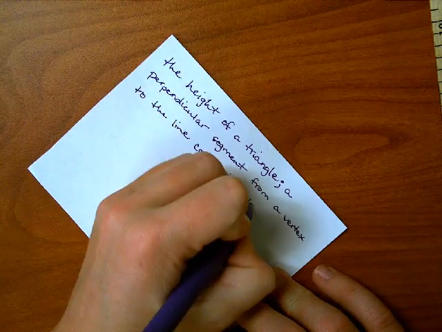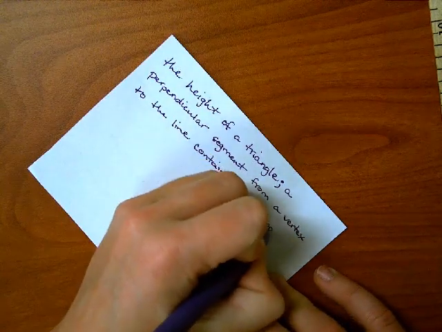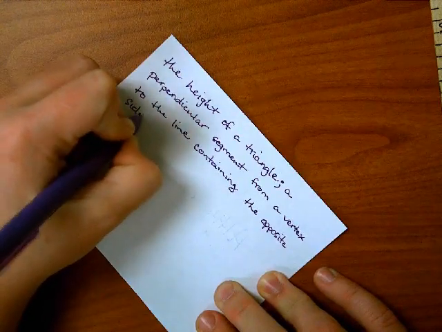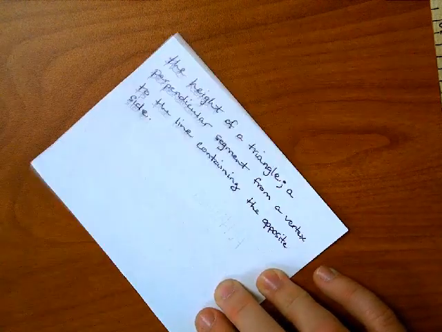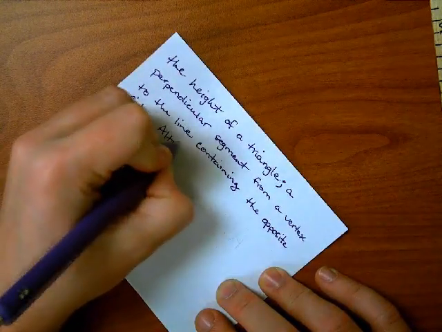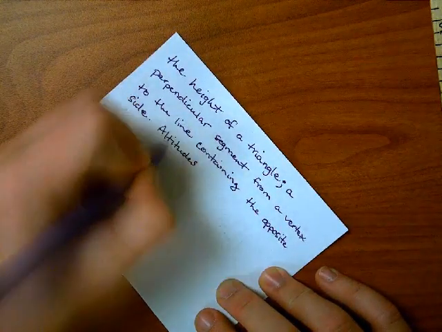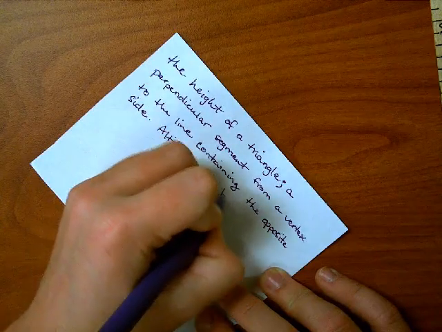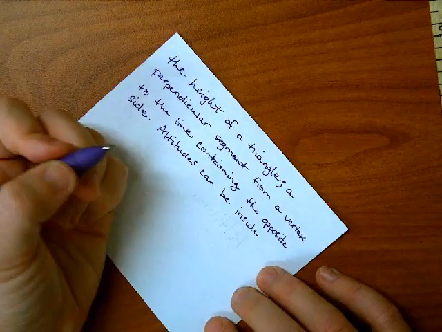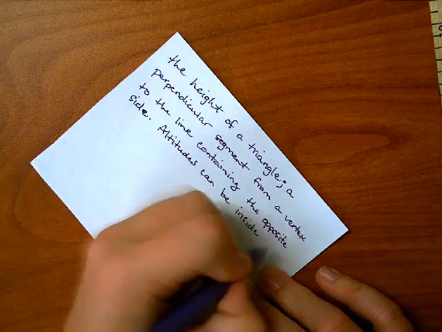So altitudes go vertex to right angle. That's how I wrote it, okay? Altitudes, you guys, can be inside the triangle, on the side of the triangle, or outside the triangle.